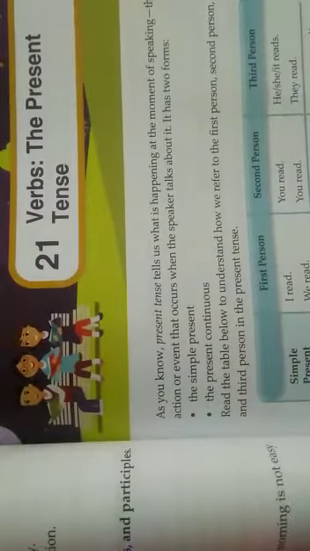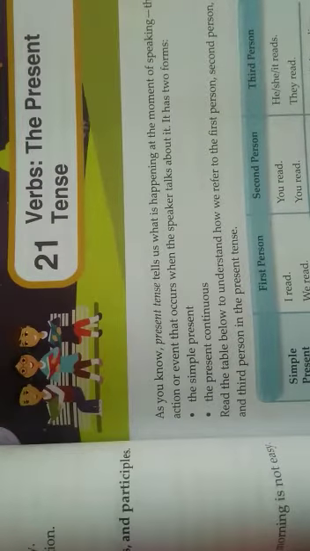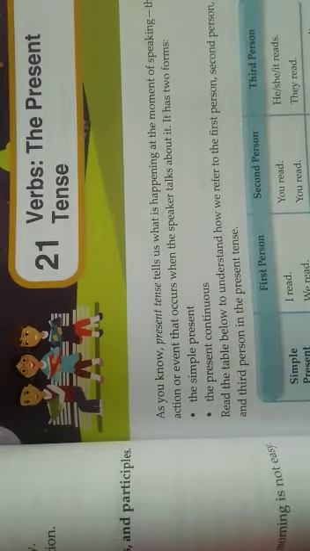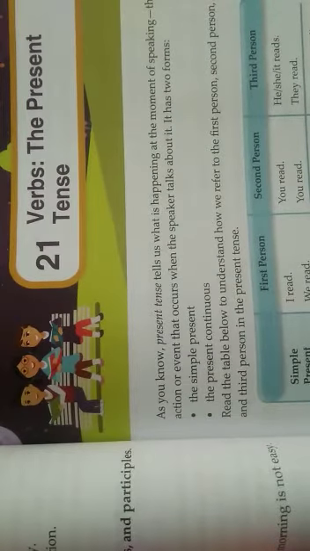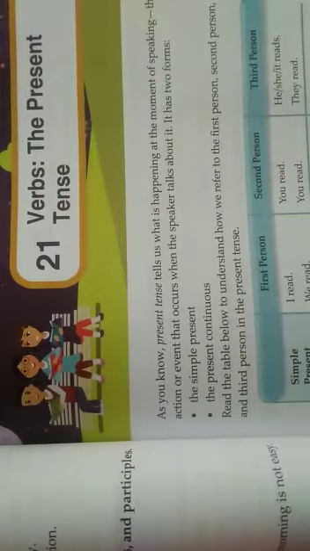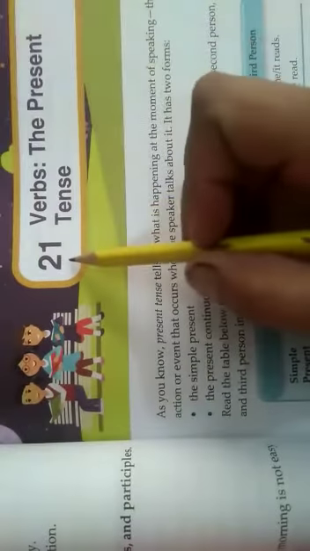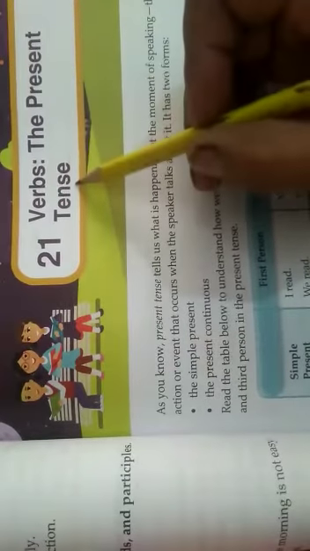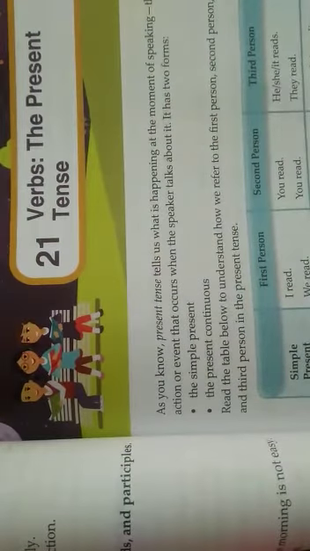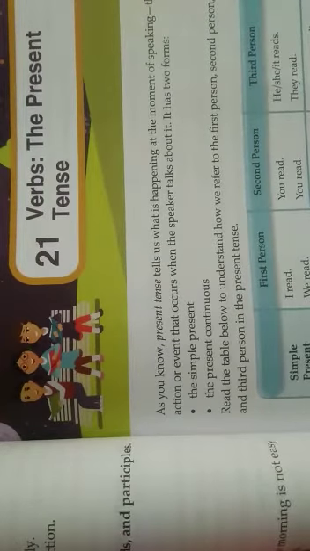Okay, class 6, today we will do unit number 21 of your Grammar Tree. All of you open your English B Grammar Tree. You can see unit number 21, Verbs: The Present Tense. Today we will study the present tense. Okay, let's read about it.